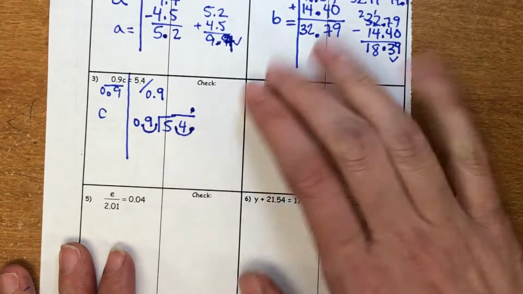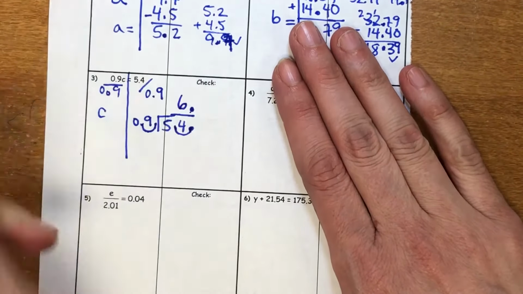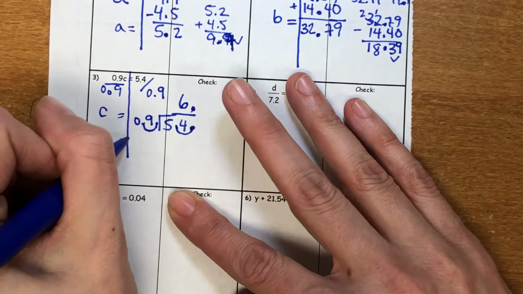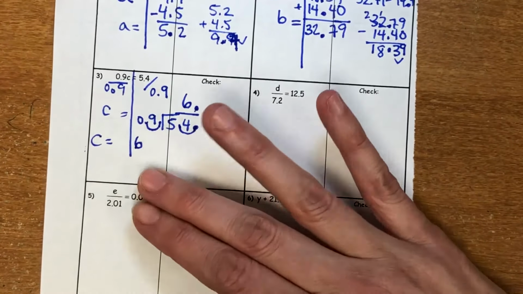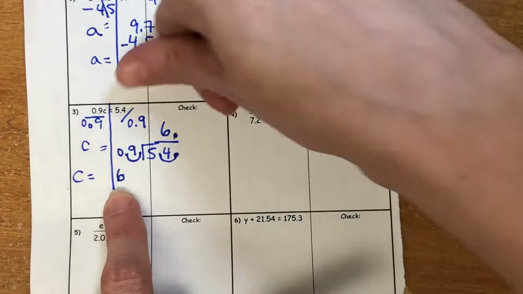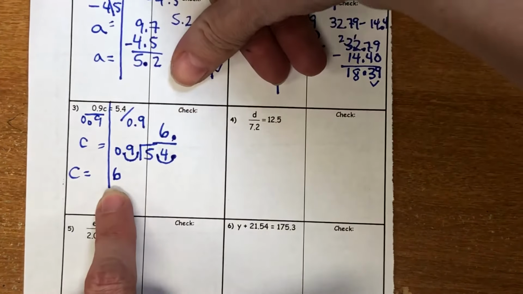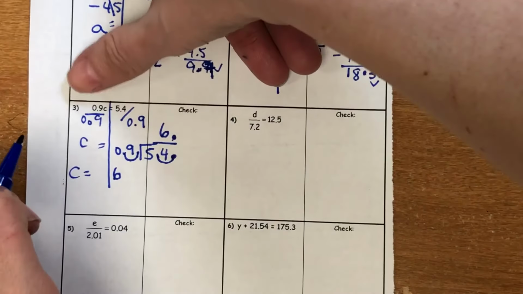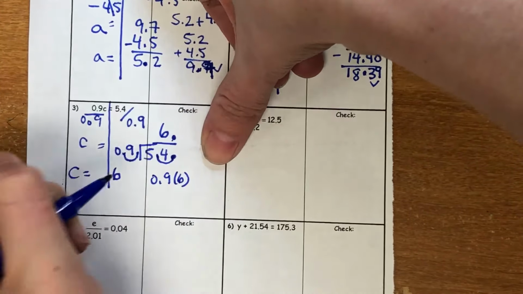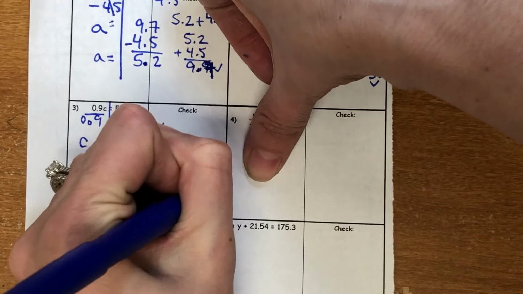So 9 into 54 will give me 6. So C equals 6. Okay? So again, I can check this by putting the solution back into my original equation for C. So as you can see, I've got 9, and I can multiply that by 6, and I should get 5 4/10.